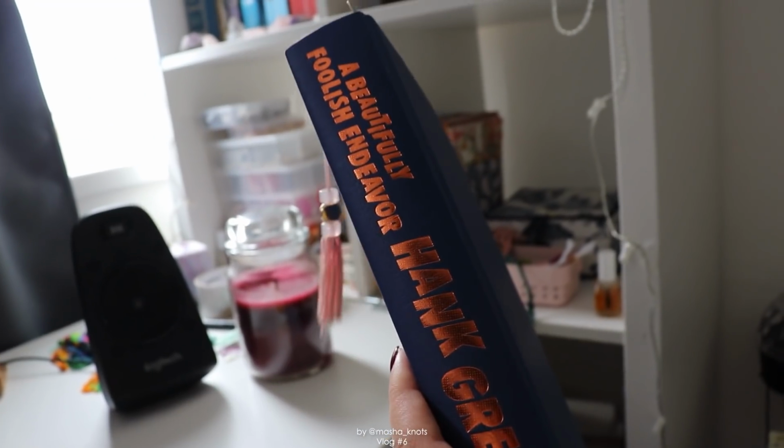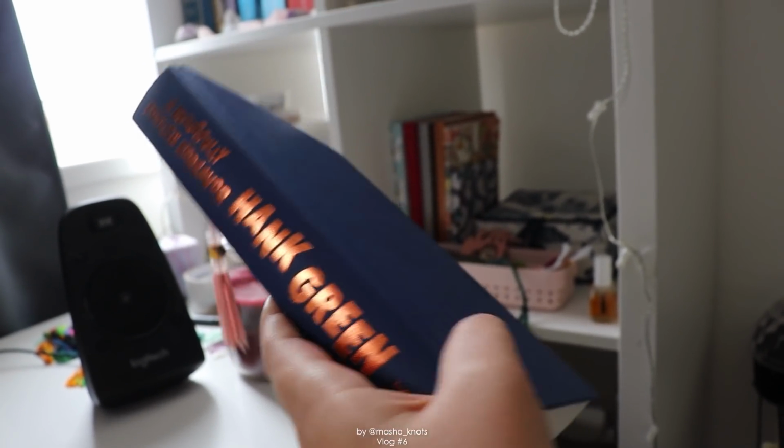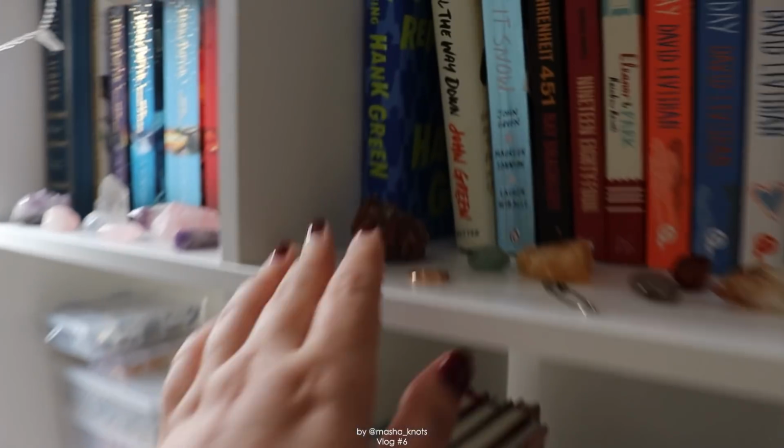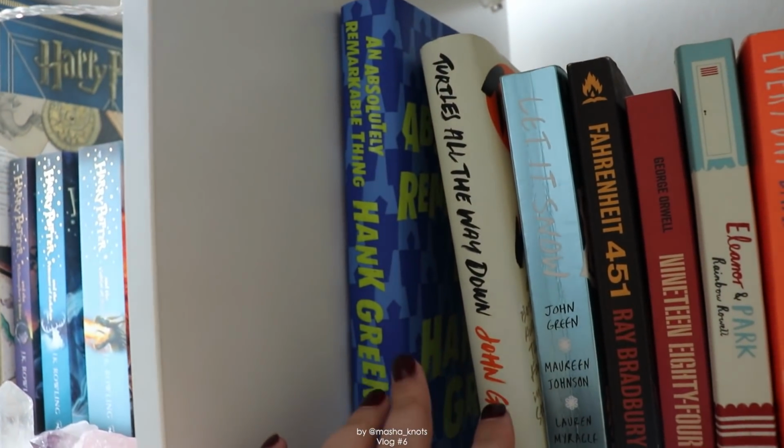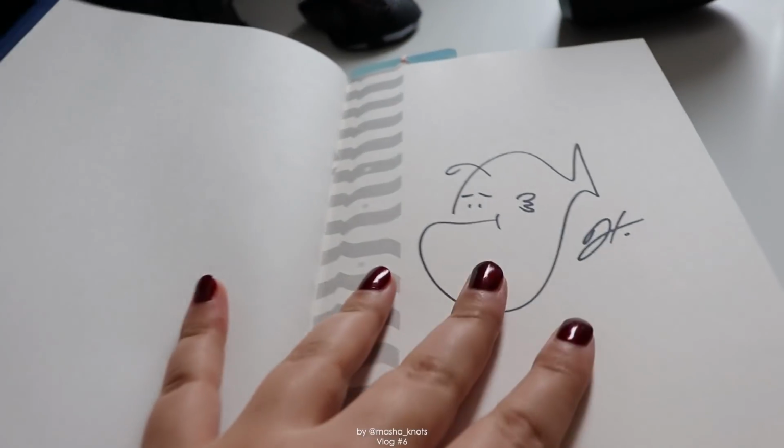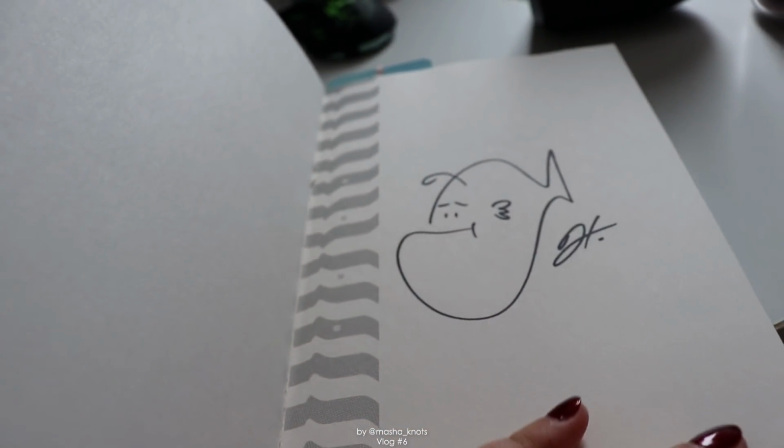I also started reading A Beautifully Foolish Endeavour by Hank Green, which is the sequel to An Absolutely Remarkable Thing by him. And I have the signed edition, which I'm very excited about. Funnily enough, the signature is actually different than the one in here.